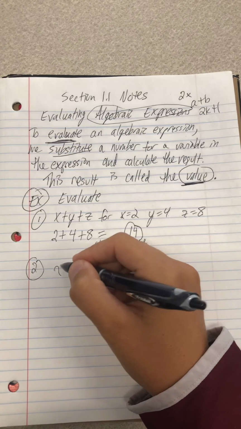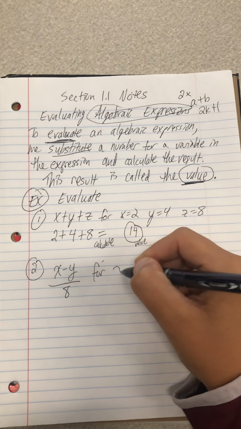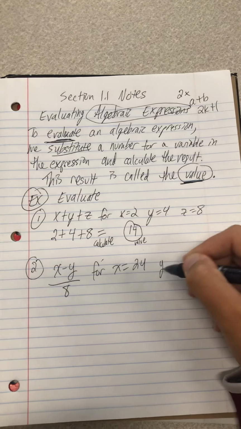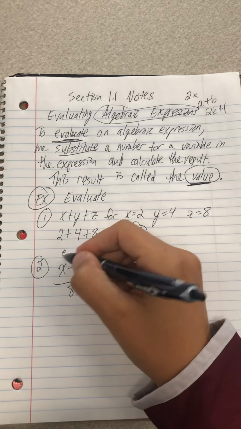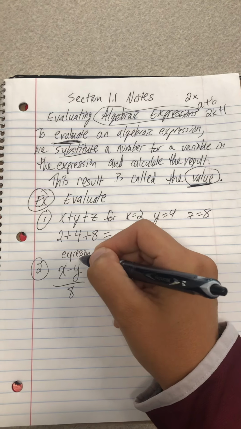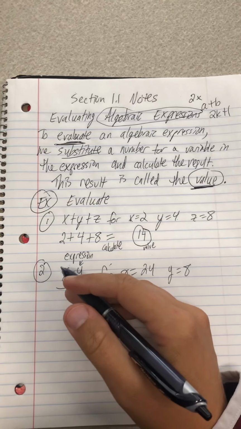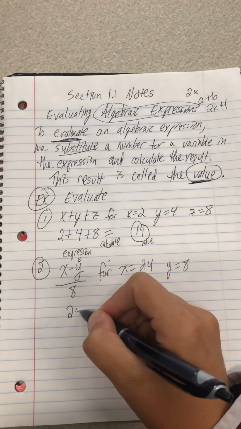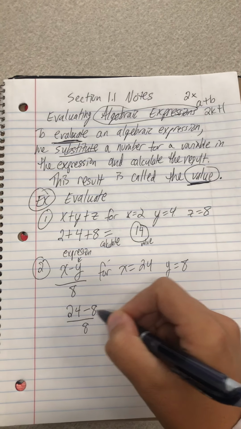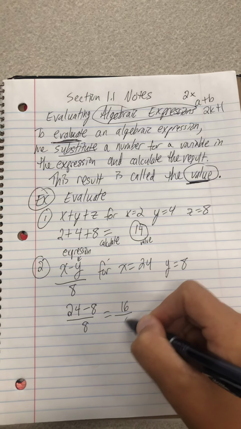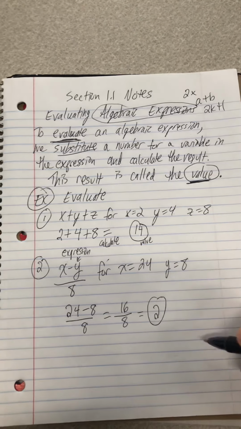So number 2, X minus Y all being divided by 4, X is 24, and Y is 8. Okay, so this is my expression. So I'm going to write out some vocabulary words so you have it. This is what I call my expression, and then these are my values that I will substitute in. So X is 24 minus my Y value, all being divided by 4. So 24 minus 8 is 16, and then it says to divide by 4. Now I just do the math. When I divide those, I get a value of 4.